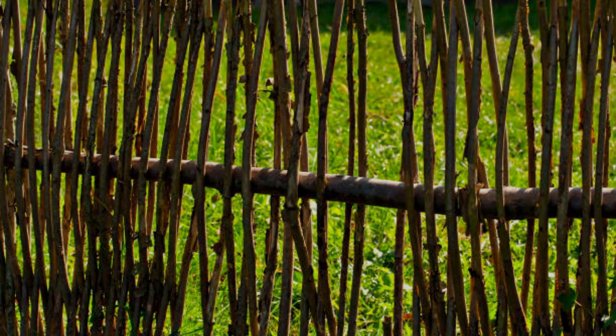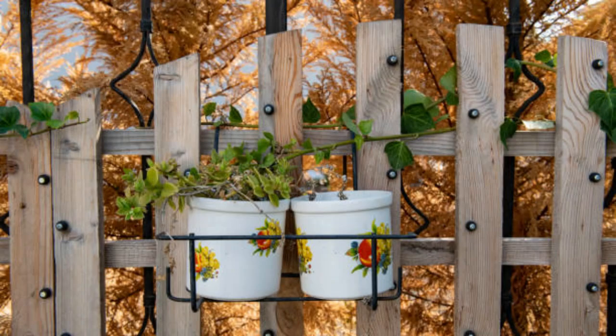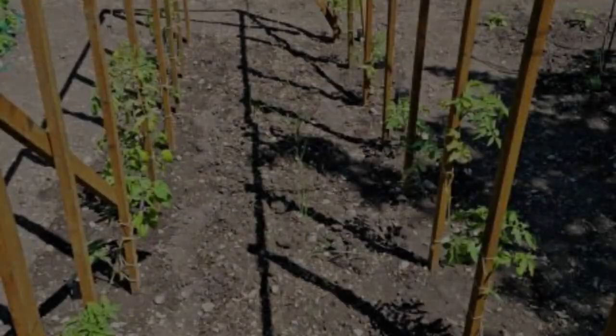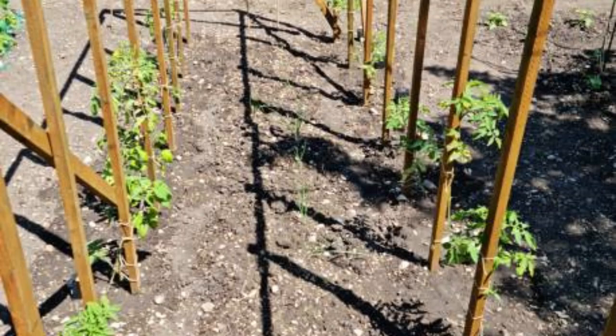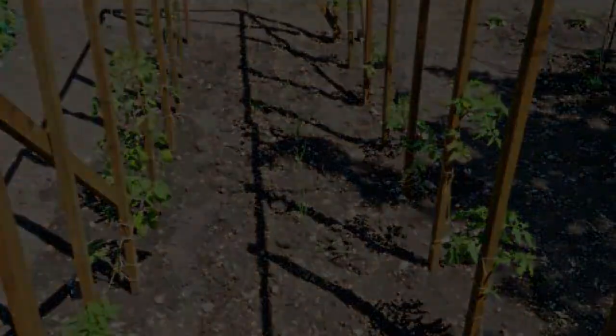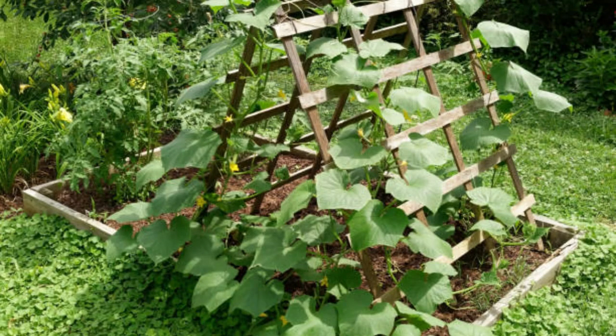Add a trellis to an existing fence and plant flowering vines such as jasmine, trumpet vine, or bougainvillea. This approach adds color and softness to an otherwise plain or utilitarian fence, enhancing the garden's perimeter with natural beauty.